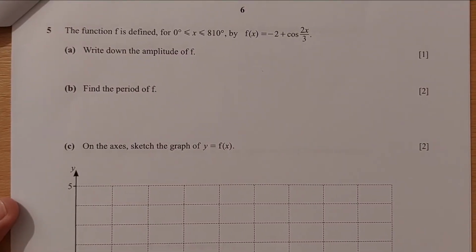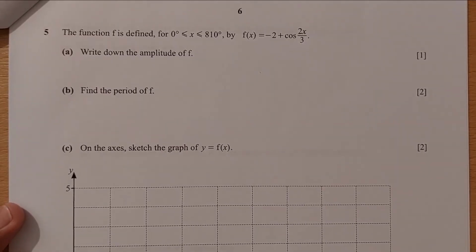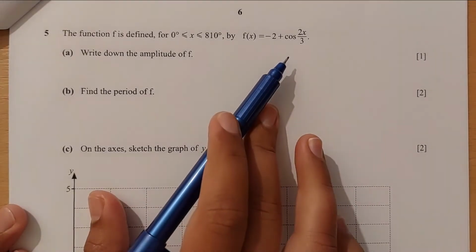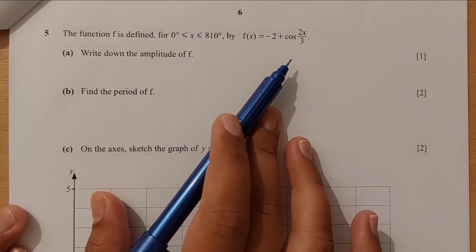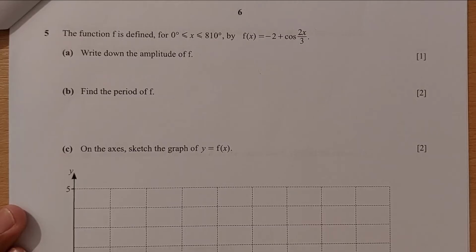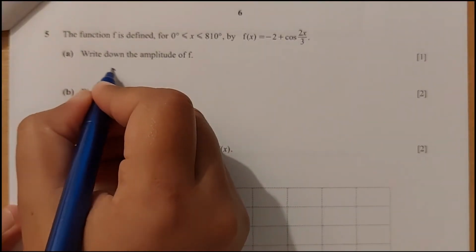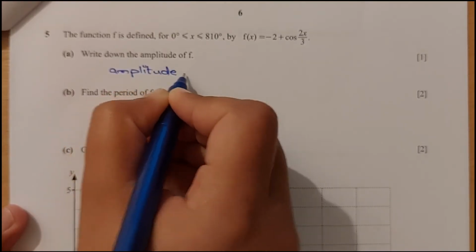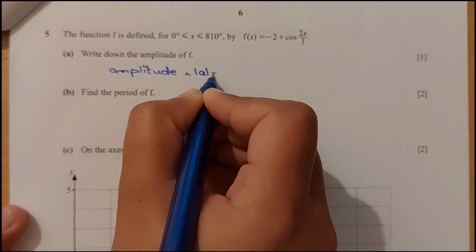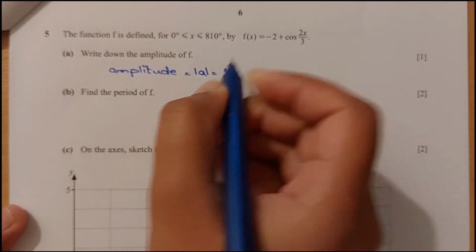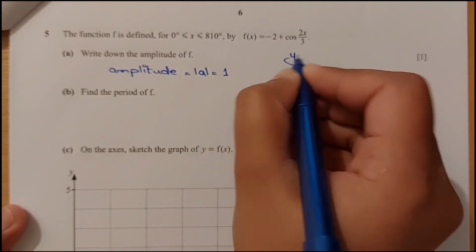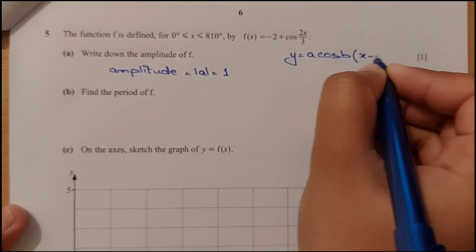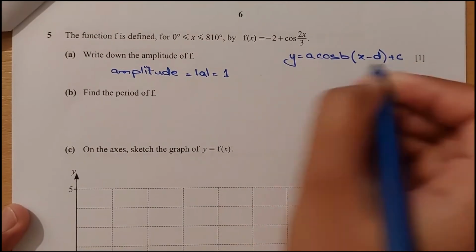Question number 5. The function f is defined for x between 0 degrees and 810 degrees by f of x equals this. It is a cosine function. For part a, write down the amplitude of f. So we can say that the amplitude is the absolute value of a, which equals 1 in this case. So if I rewrite this as y equals a cos(bx minus d) plus c.